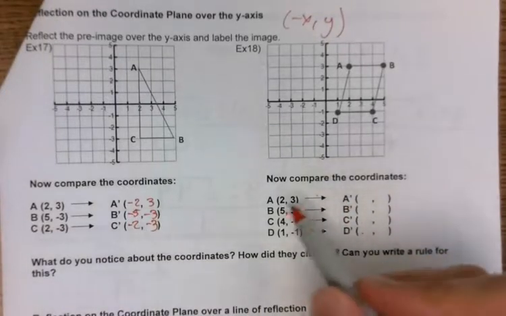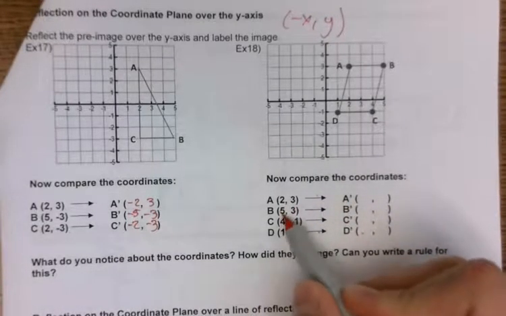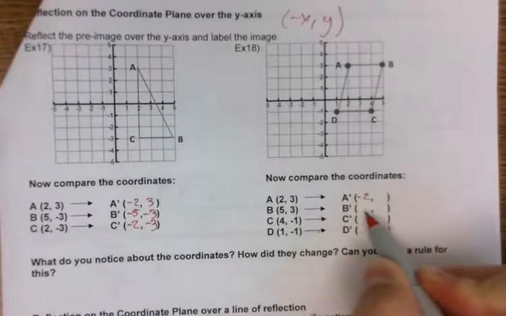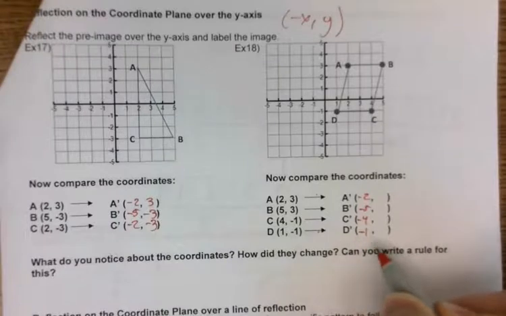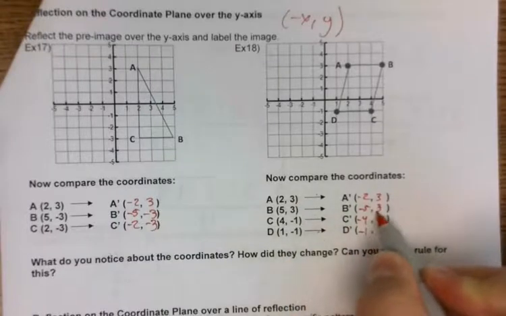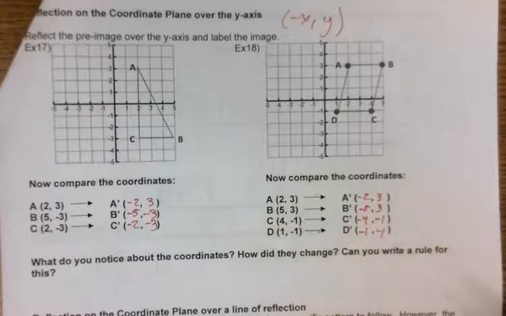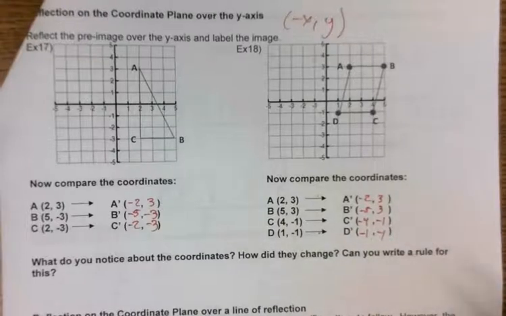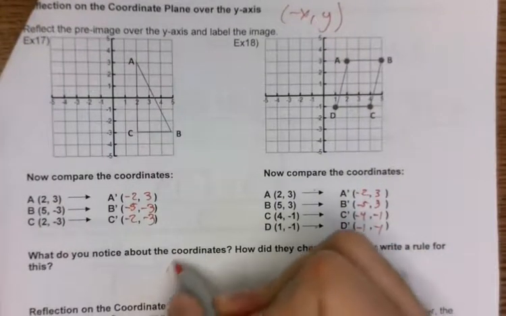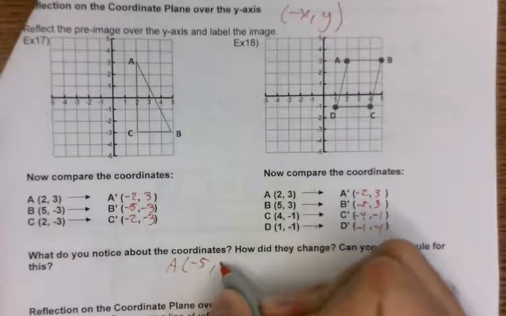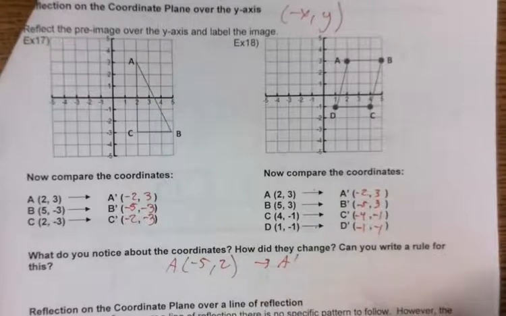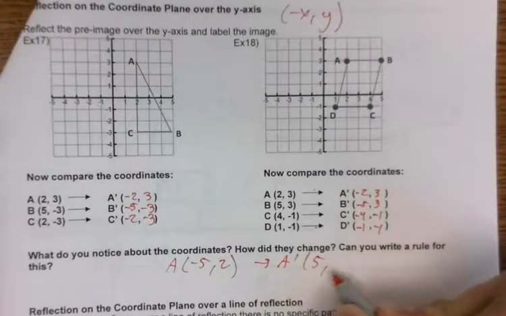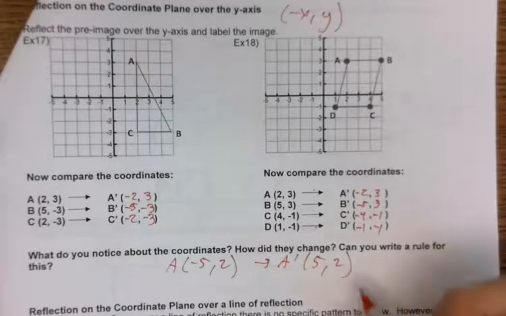So again, same thing over here. All these x values, the 2, 5, 4, and 1, are going to change their sign, and the y values don't change. Another example: if I had (negative 5, 2) and I wanted to reflect that over the y-axis, that would become (5, 2). So again, the x value changes its sign when you do that.